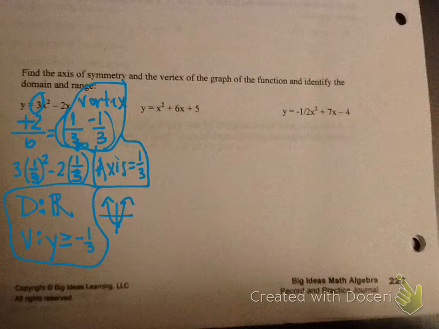So if it opens up, you're going to have a minimum, and y is going to be greater than that vertex. If it opens down, you're going to have a maximum, and y is going to be less than.